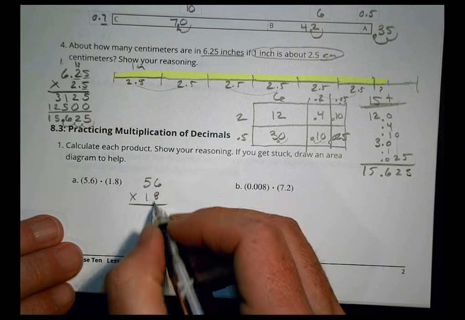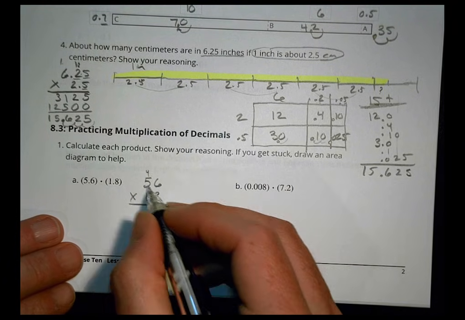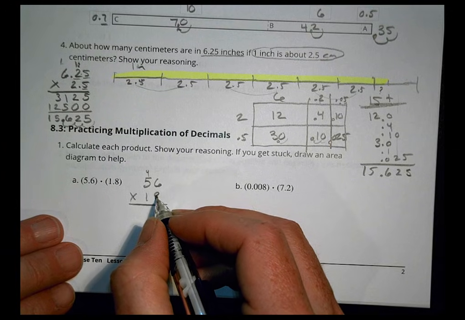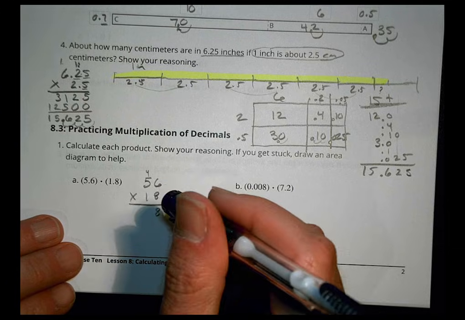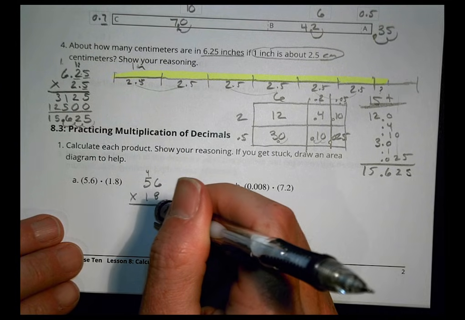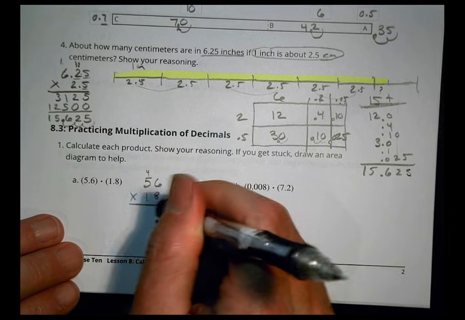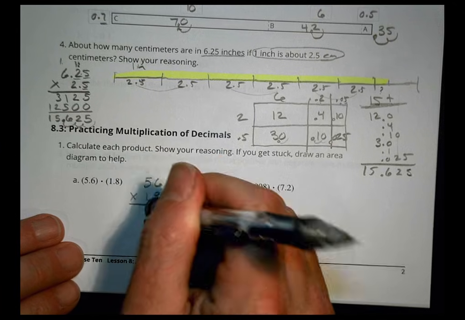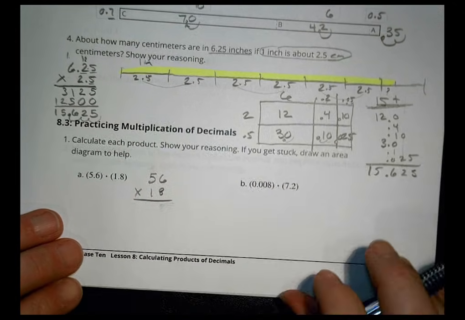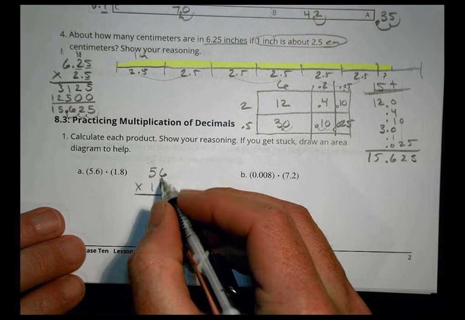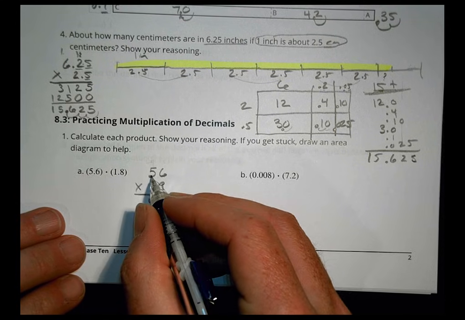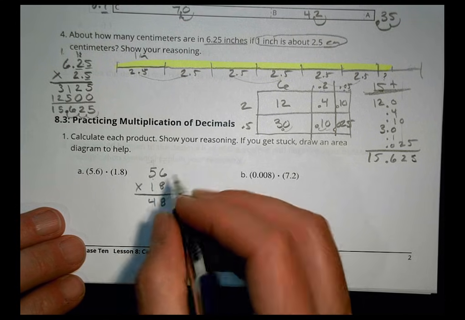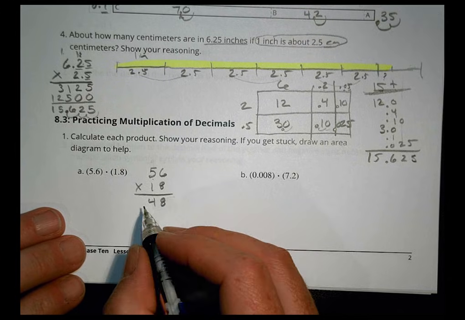So 6 times 8 is 48, and then 8 times 5 is going to be, well, okay, let's do this. Let's do it the long way, because we've been doing that in our prior ones. This is 8 times 6, which is 48. 8 times 50, this is not 5, 8 times 50 is going to be 400, right?